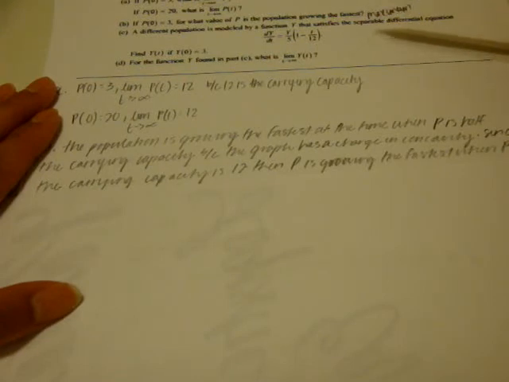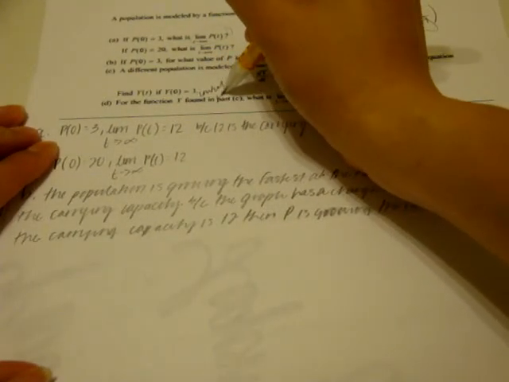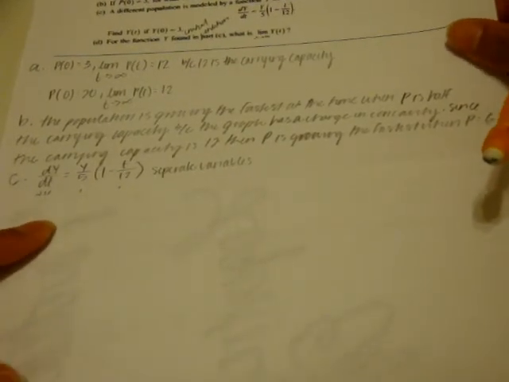A different population is modeled by a function y that satisfies the separable differential equation. Find y of t if y of 0 equals 3. So they just gave us an initial condition, as we can see right here. So we're going to first separate variables, and don't forget you can only separate variables by multiplying or dividing. So when we separate variables, this is what it looks like, and we're just going to clean it up by distributing right here. And then that's how I got this.